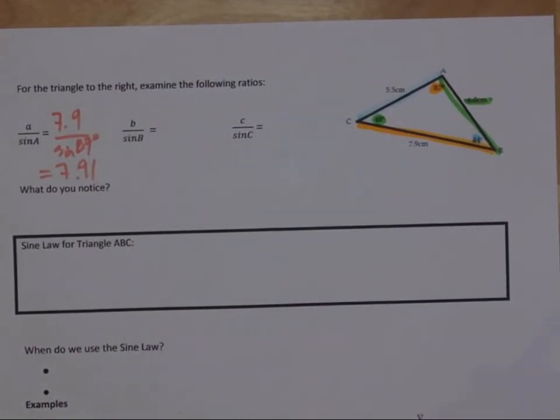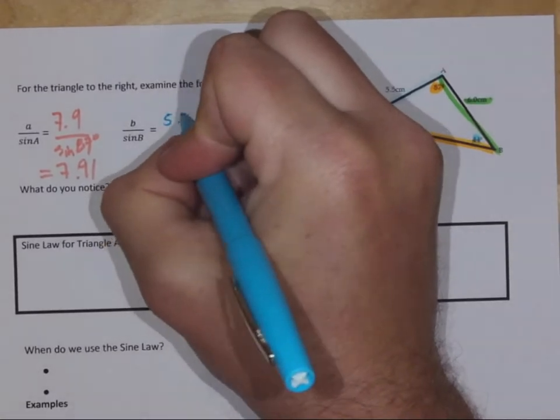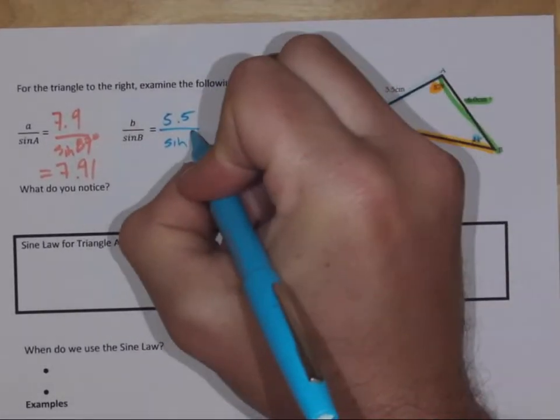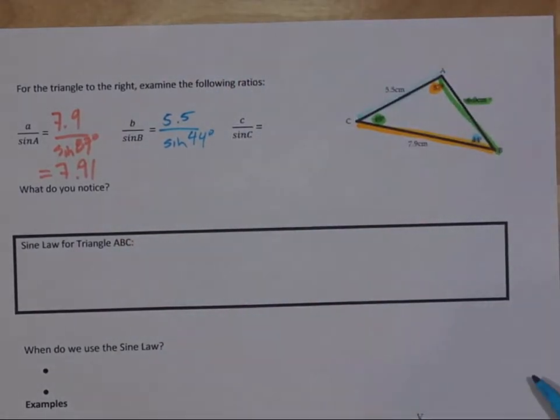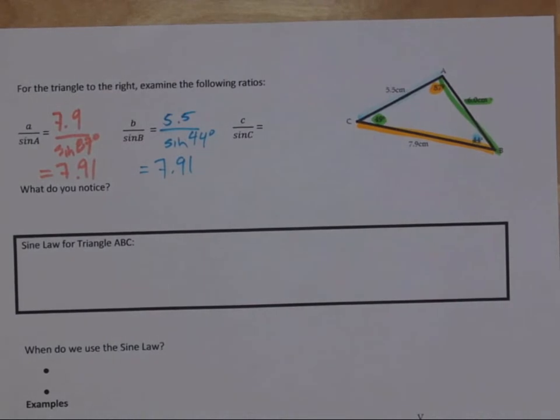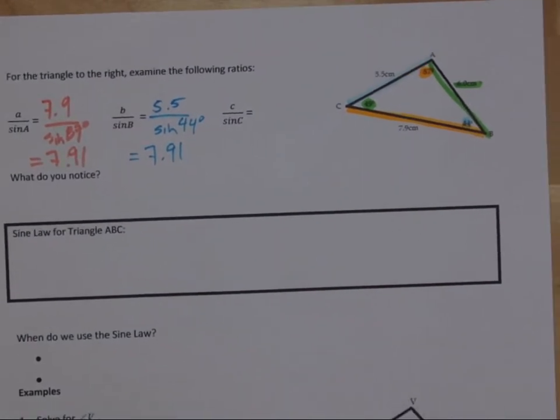If I take the length of side B divided by sine of vertex B, 44 degrees, and I typed it on my calculator, 7.91. This is getting exciting.